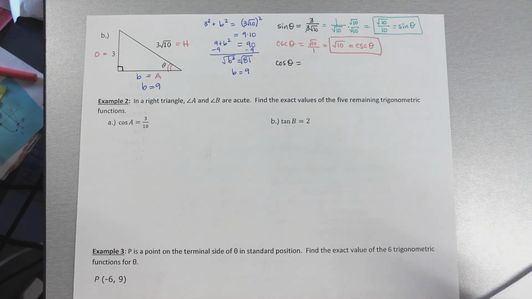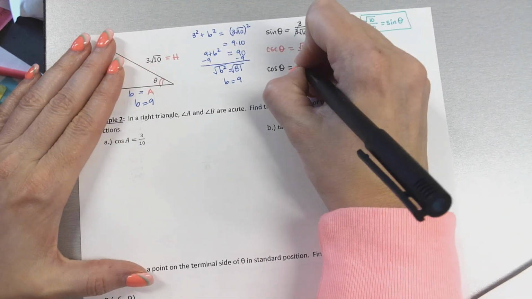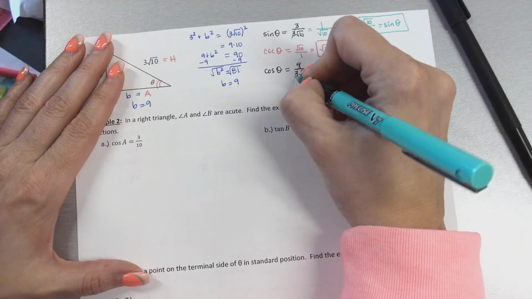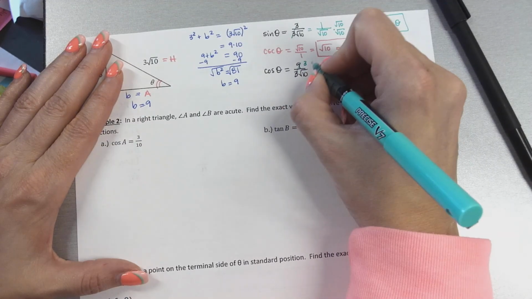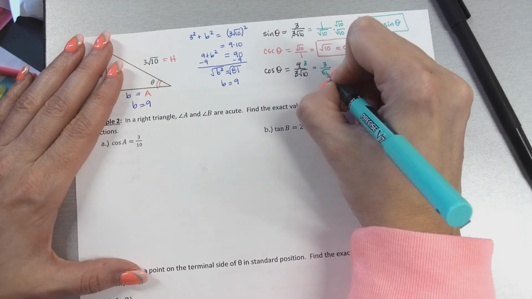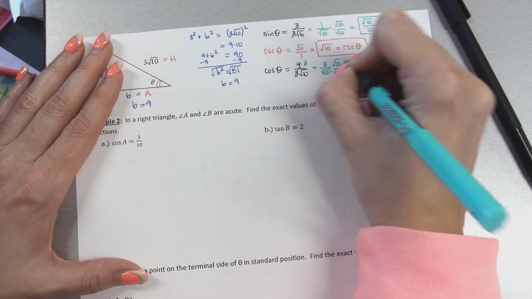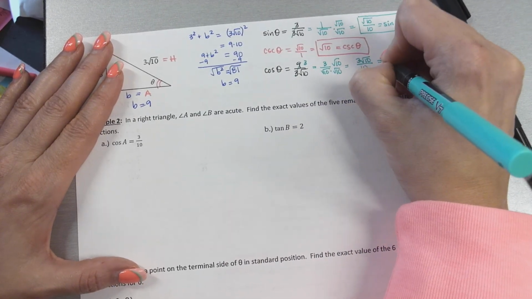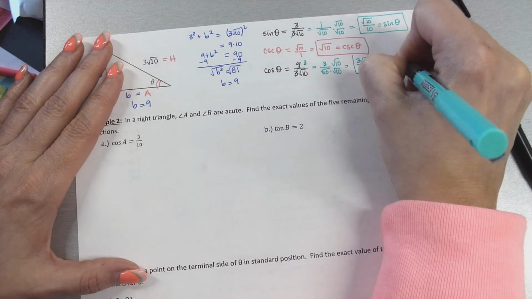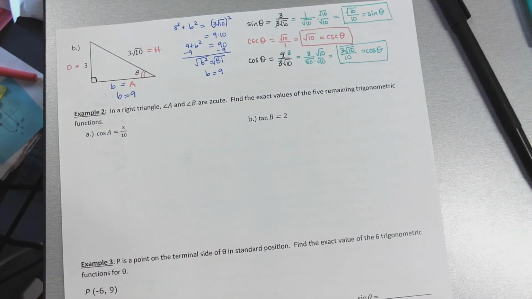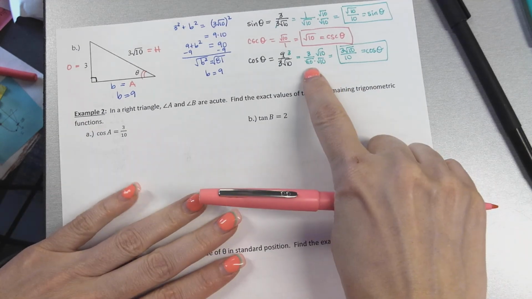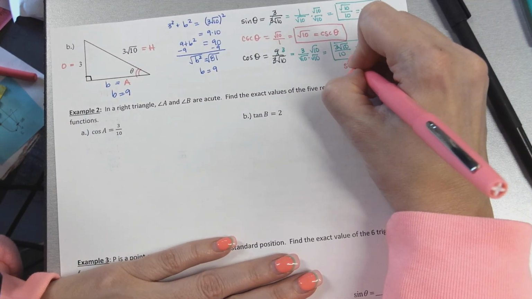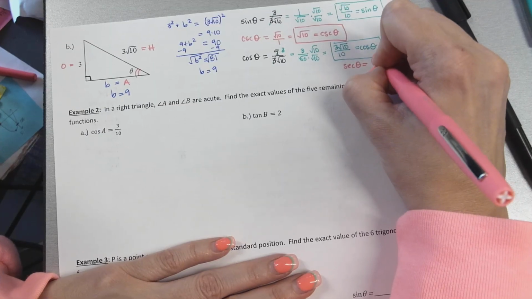Alright, so for your cosine, when you have 9 over 3 root 10, you can simplify. Okay, 9 divided by 3 is 3, so it becomes 3 over root 10. So you have 3 root 10 over 10 is equal to the cosine. Okay, when you are doing the reciprocal, feel free to go back to this step here. So the secant is going to be root 10 over 3.